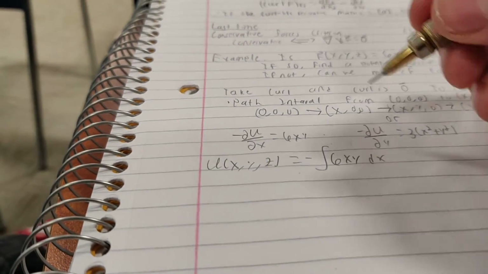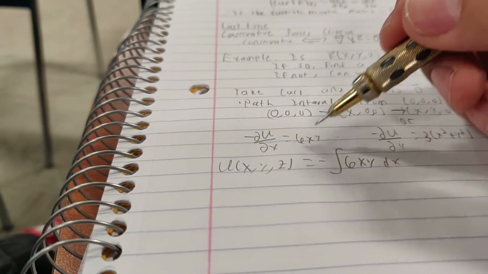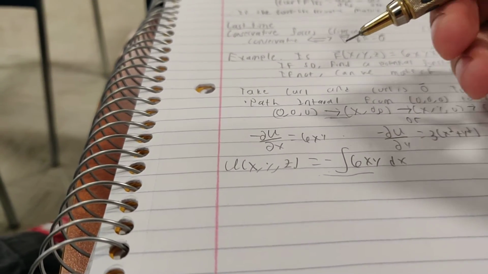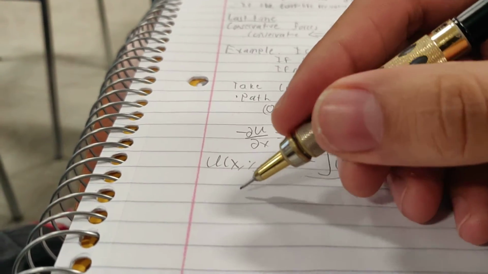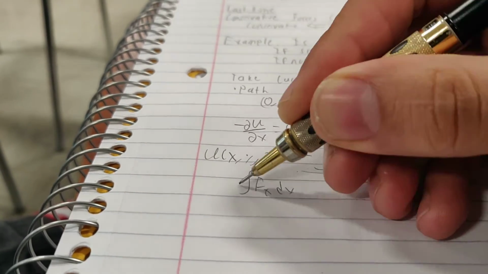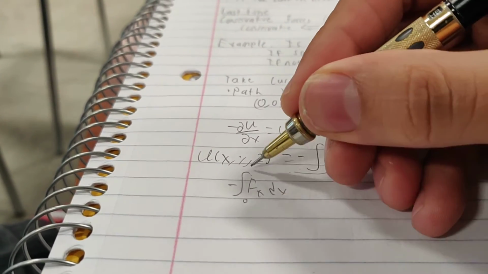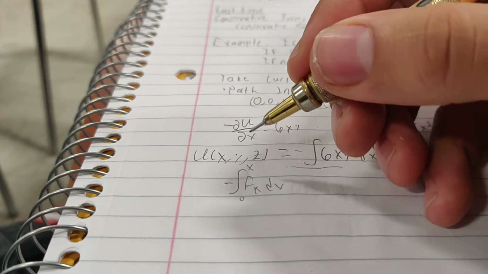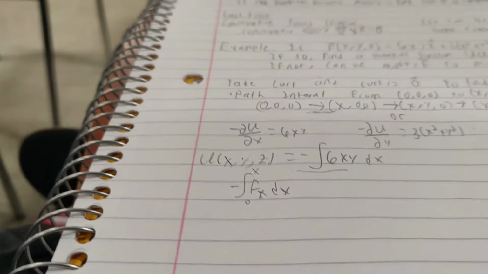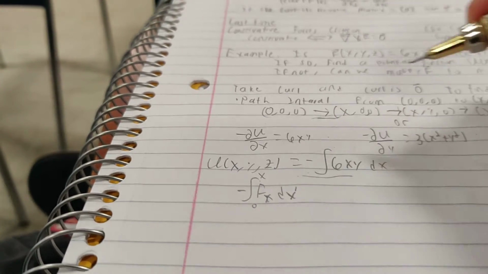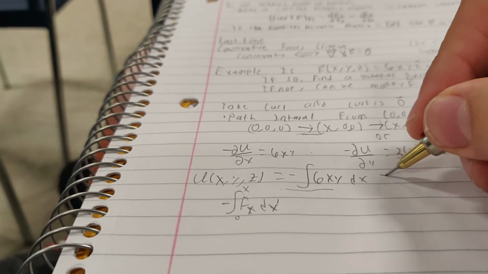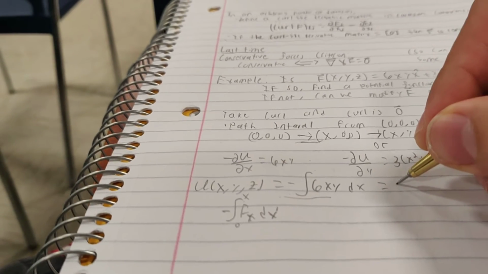At least for this stage, this is equivalent to doing the first step in the path integral. Because if we're in the x direction, we're only looking at the x component of the force. This is the integral of fx dx, and then we put a minus sign on it in order to get the change in potential energy. And we're integrating from 0 to some arbitrary x. So we do that. The 6 and the y we can pull out, and the x dx is going to give us an x squared over 2, so this gives us a negative 3x squared y.